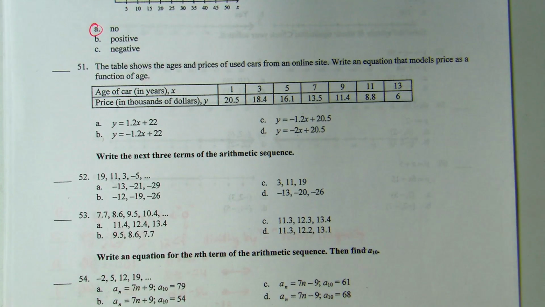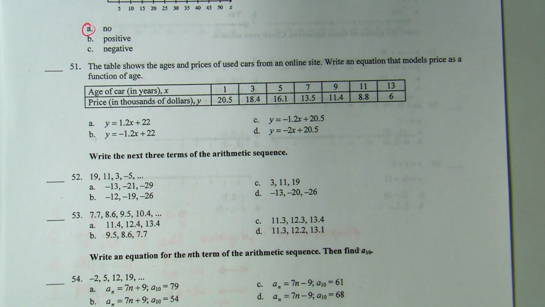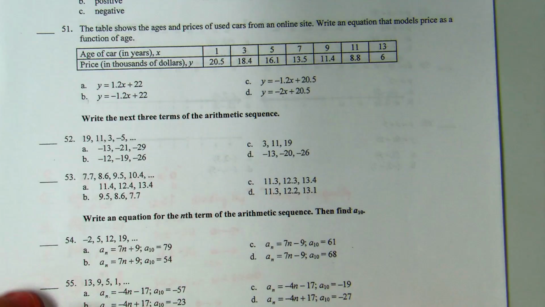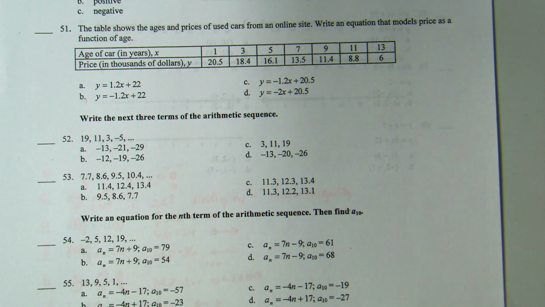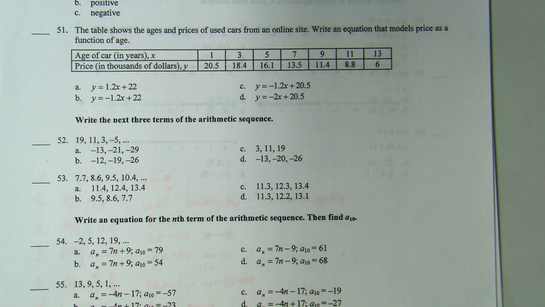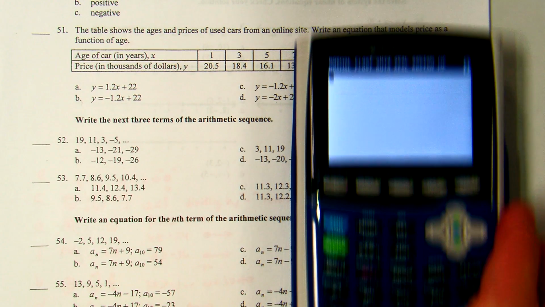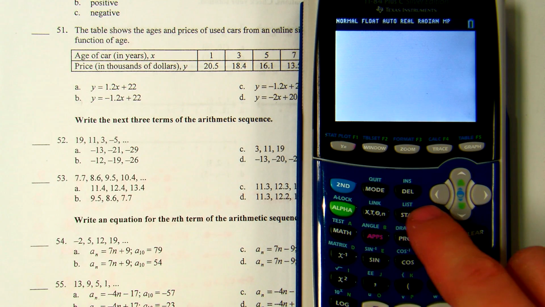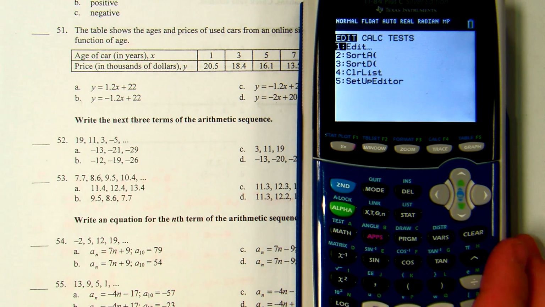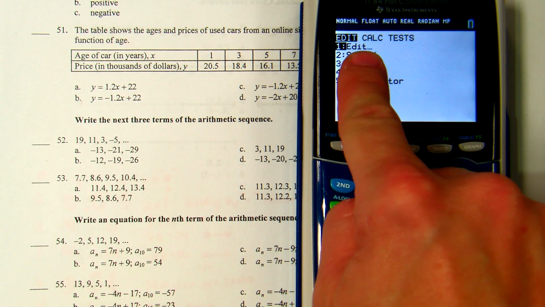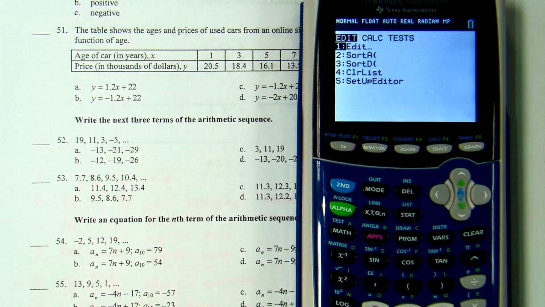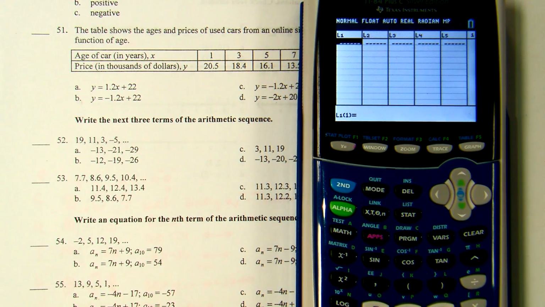On 51, it gives us a table. And my first inclination when I see a table on a test is to grab my calculator because I'm about to put those table values into my calculator and help me find the equation. Okay, and this should be pretty simple and pretty straightforward. I'm going to go to Stat on my calculator, which is right here below the delete key. I'm going to hit Stat, and I'm going to edit the list. I've got two lists of values, and I want to edit those lists. So I'm going to hit Enter.